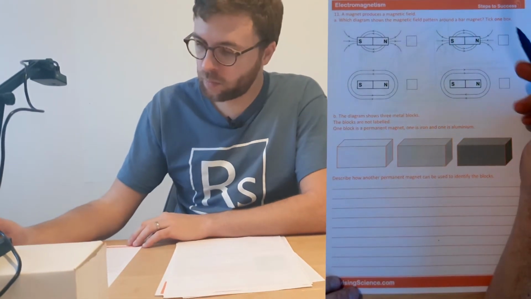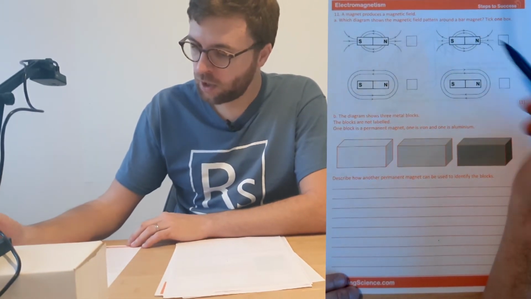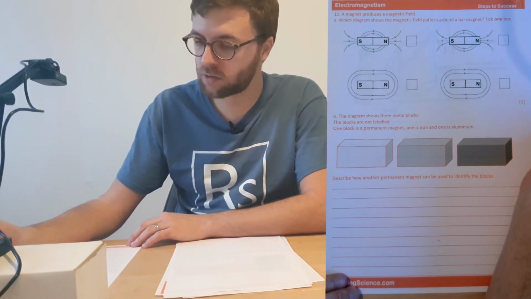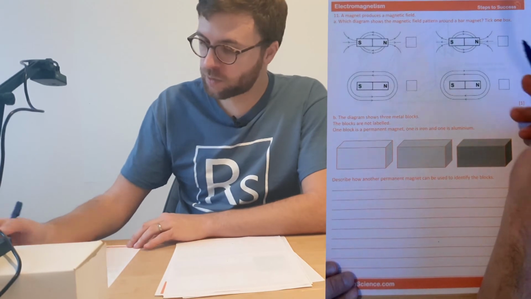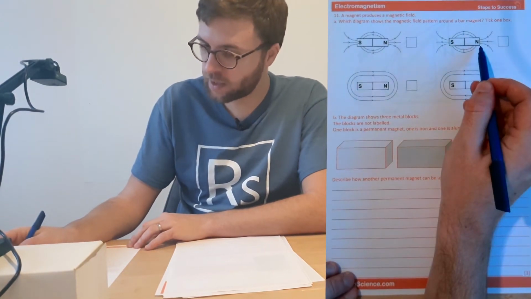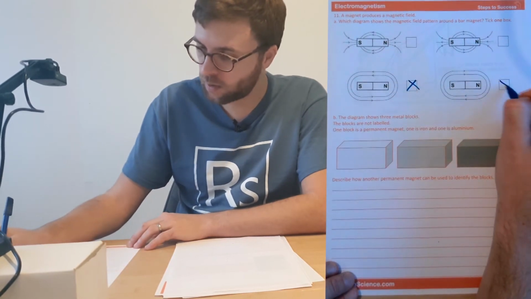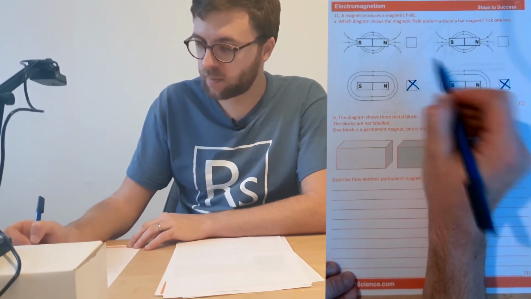In our next example, we've got a magnet producing a magnetic field. Which diagram shows the magnetic field pattern around a bar magnet? Tick one box. Well, we know that the magnetic field is always strongest near the poles, so the field lines near a pole are going to be nice and close together, so it's definitely not going to be one of these two. And then we need to decide between these.